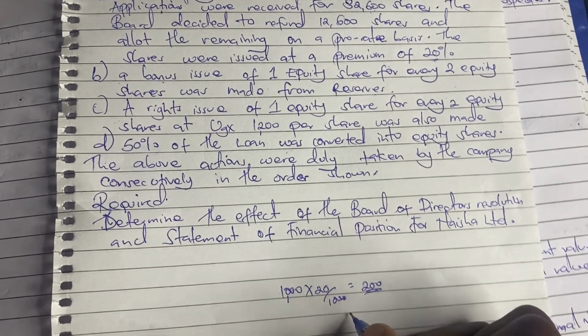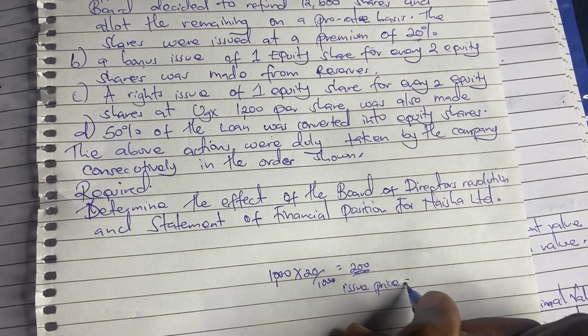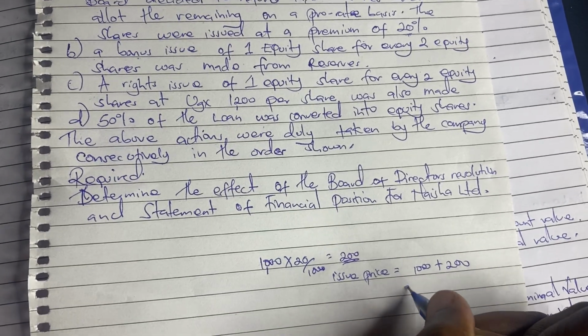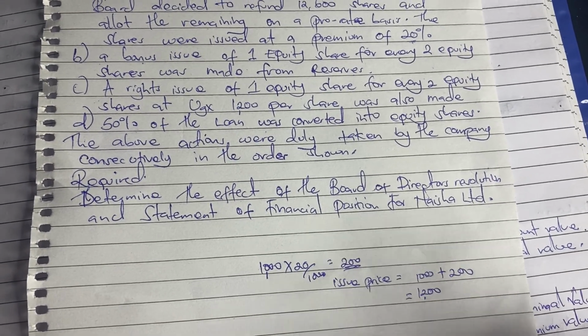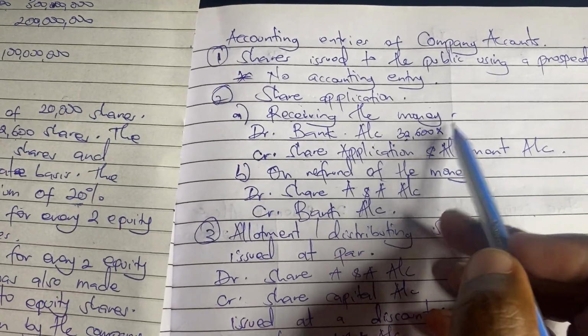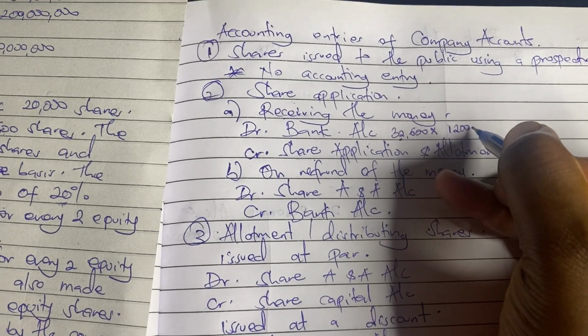So in order for us to get our issue price, we get 1,000 plus 200, which is 1,200. So here we multiply 32,600 times the issue price, which is 1,200.